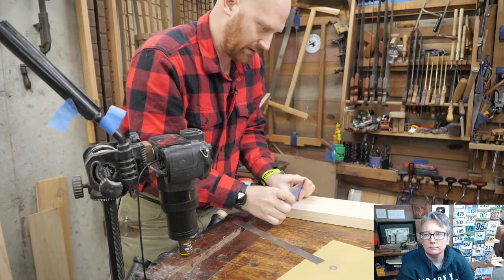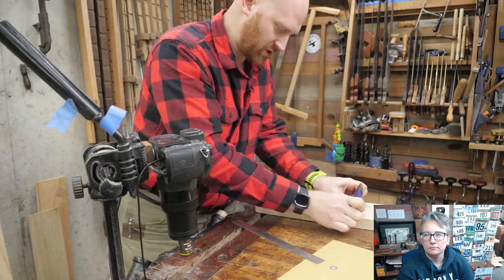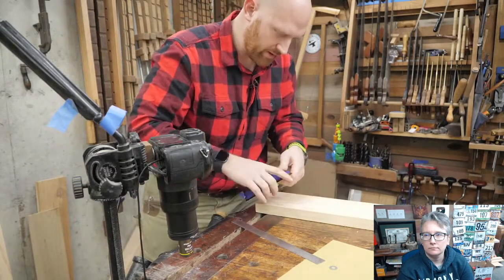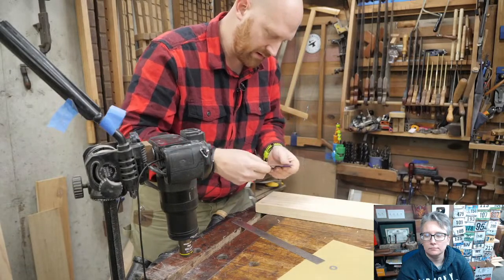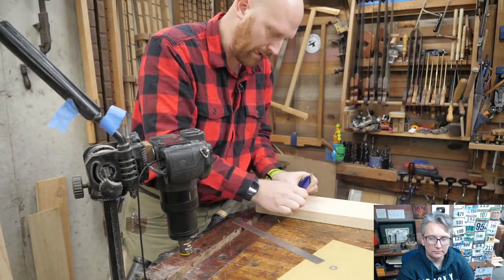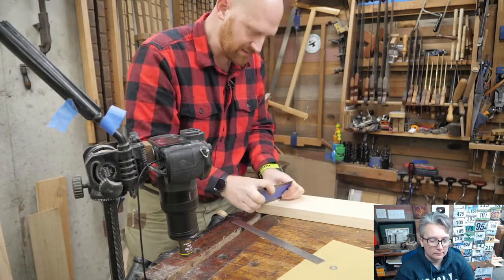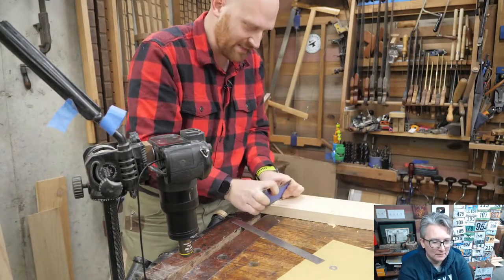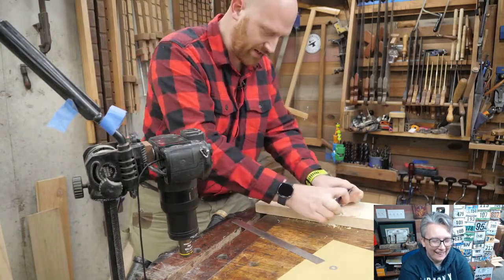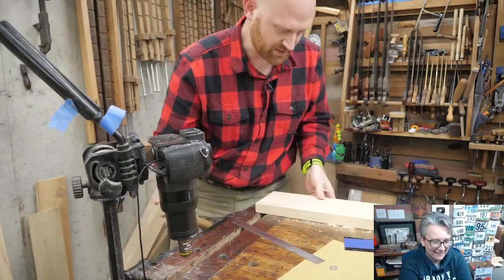This is going to be really hard to do because it's pine. Softer woods are always more difficult to scrape. This one's not going to behave. Come on, give me a good scrape. There we go. Now I'm getting a good scrape. So let me show you what the scraping looks like on it.